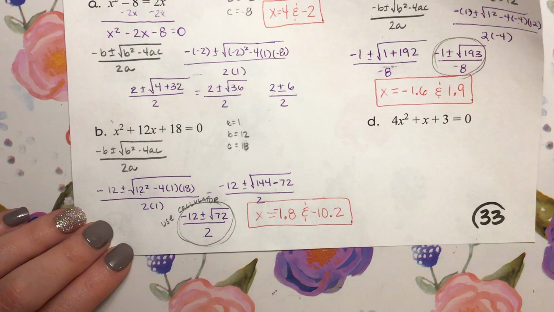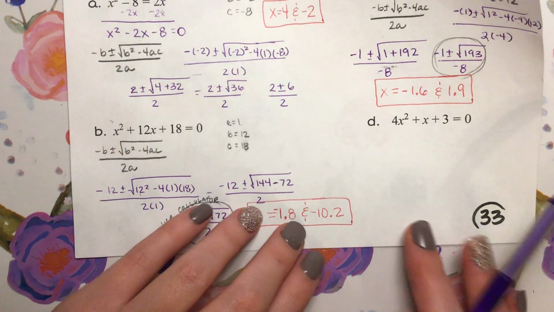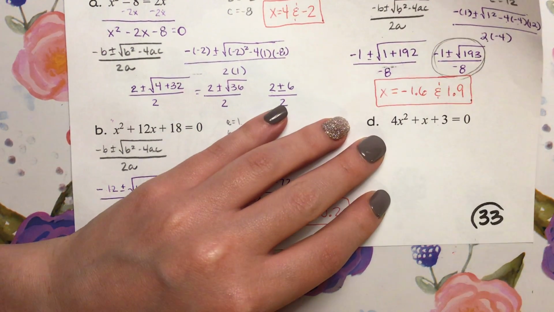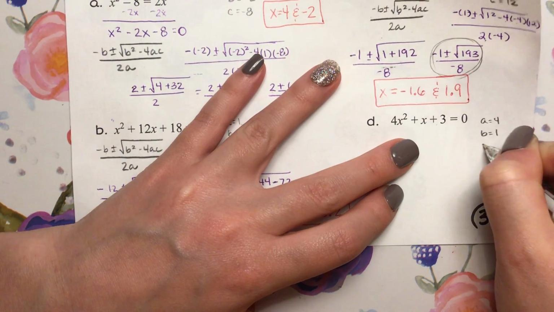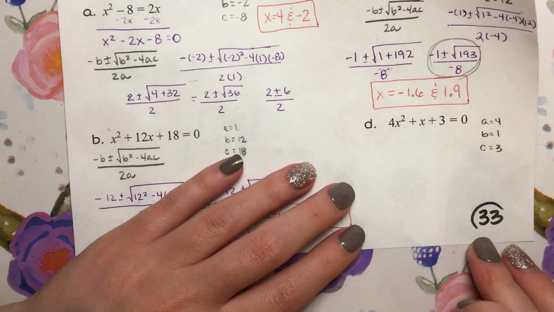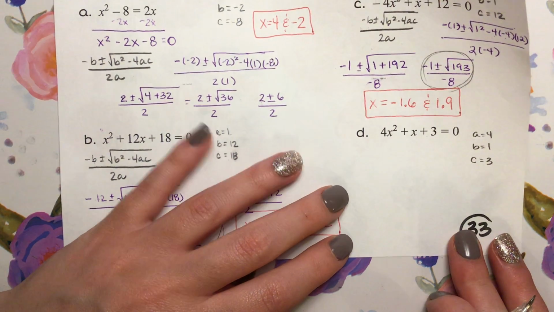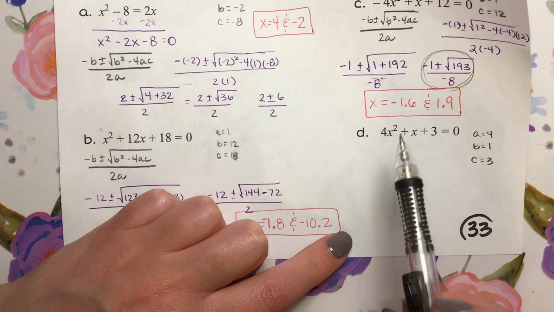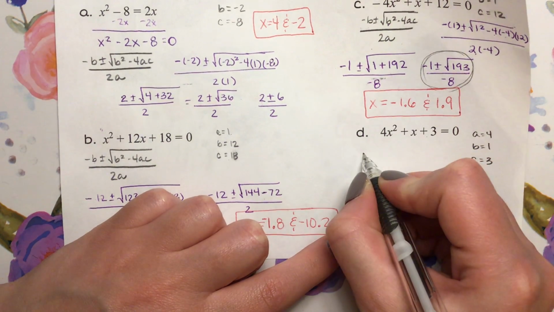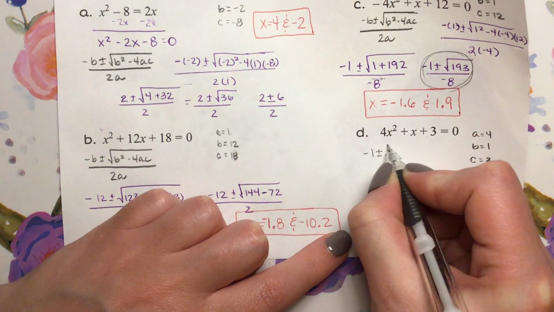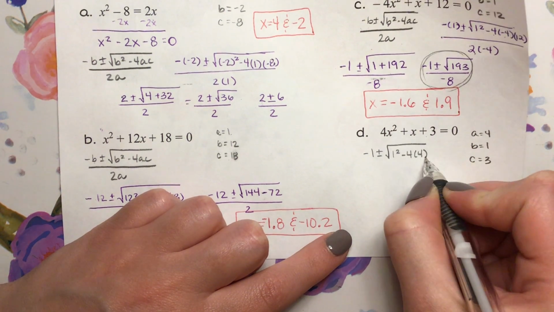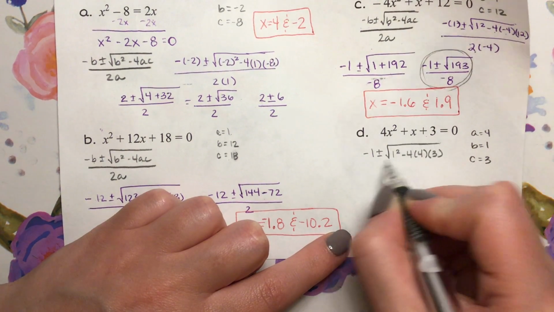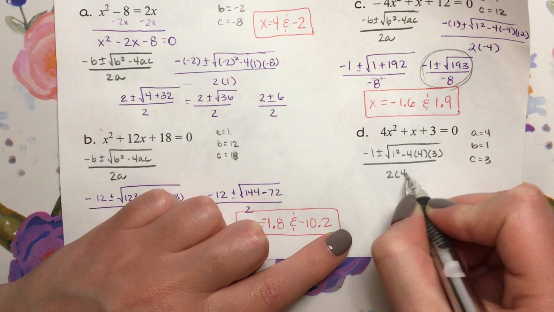All right, we're going to do just one more, and then we'll be done with today's note video. So for this one, let's identify our A, B, and C. A is equal to 4, B is equal to 1, and C is equal to 3. When we're substituting these into our formula, I'm just going to write it in this time. So I have negative 1 plus or minus the square root of 1 squared minus 4 times 3 all over 2 times 4.